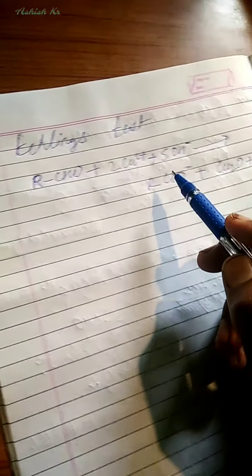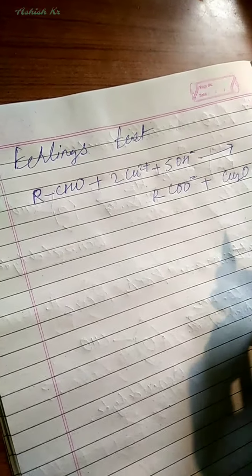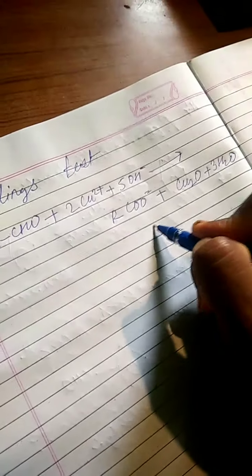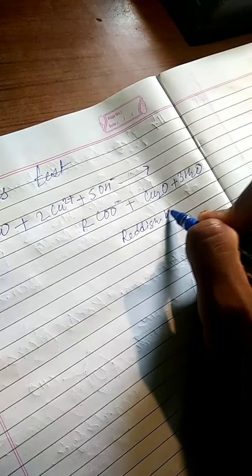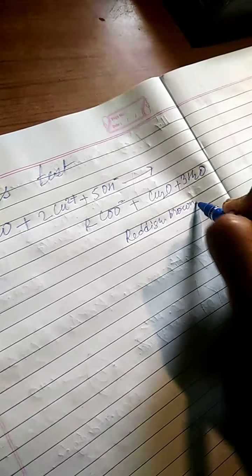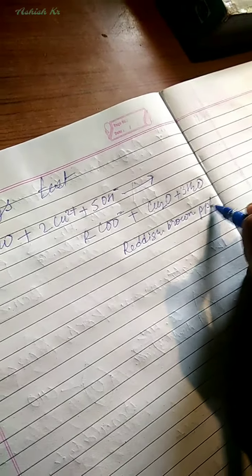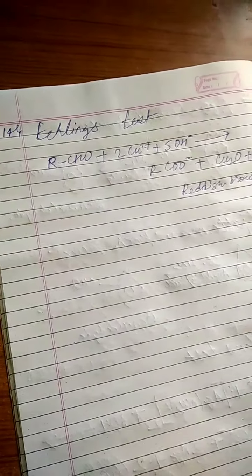In this reaction, a reddish brown precipitate is formed. Reddish brown precipitate, PPT, is formed.